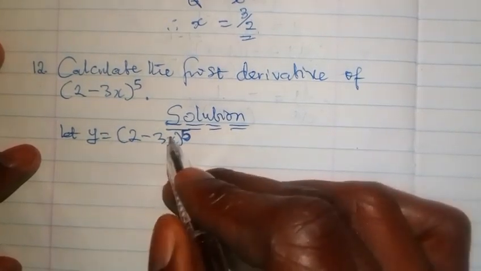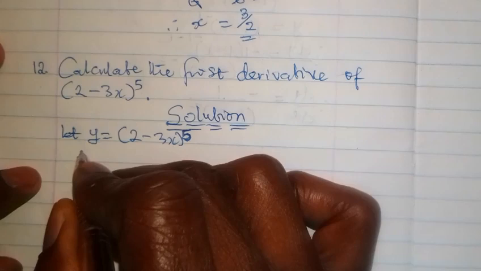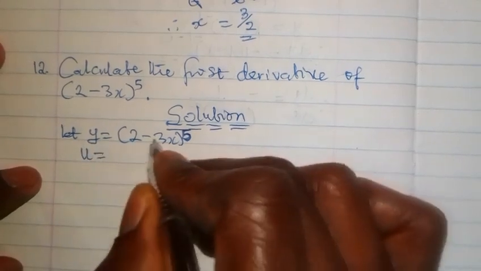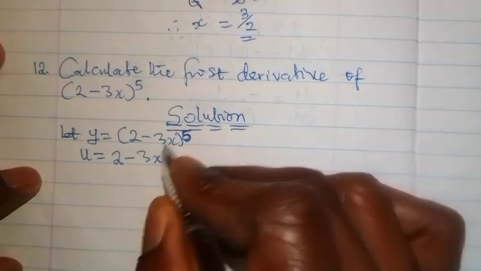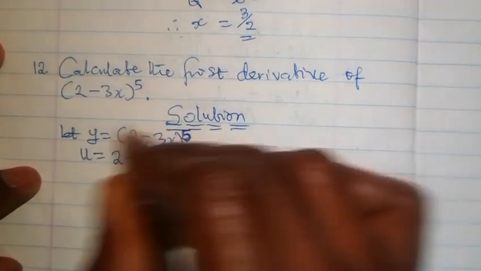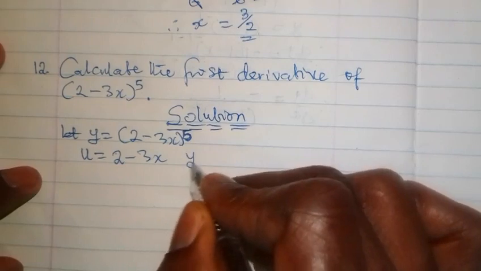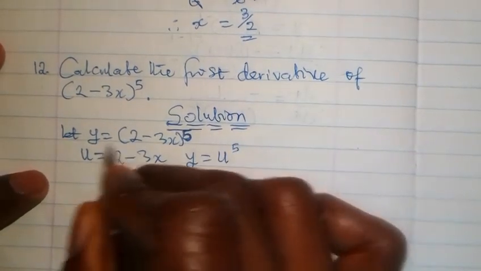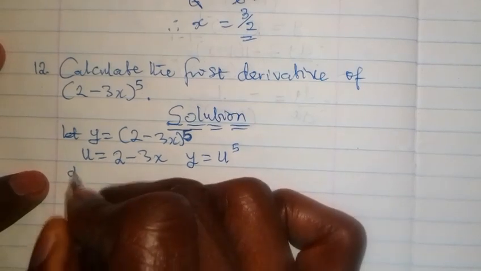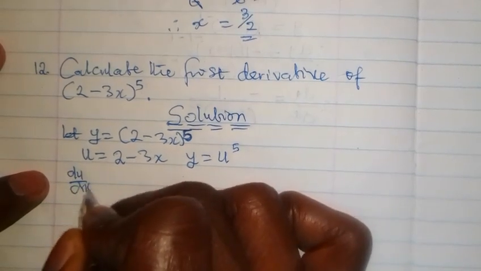So in solving this problem, we have to say let u equal 2 minus 3x. So this particular function will become y equals u to the power 5. Then we are going to take the derivative du/dx.